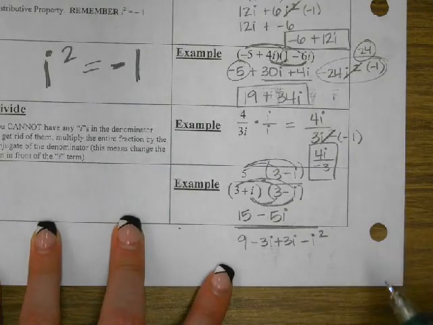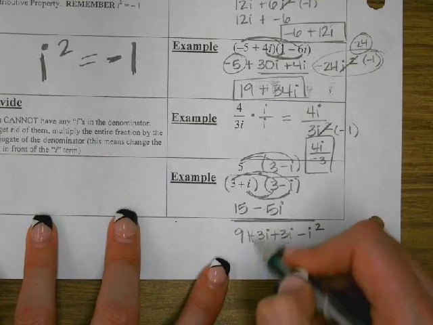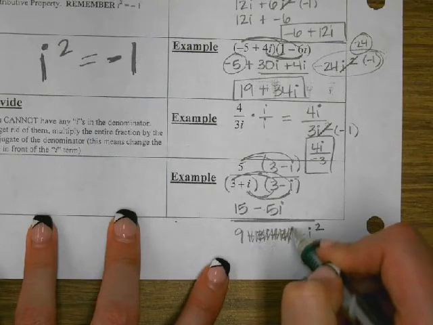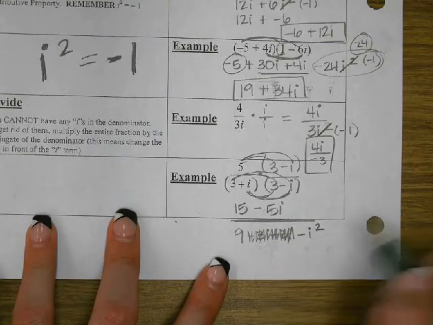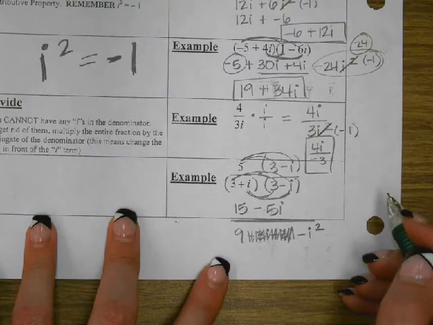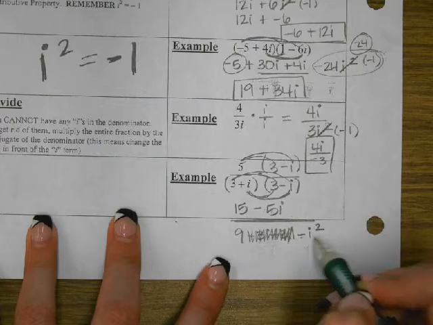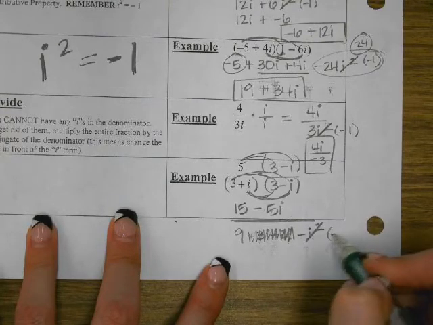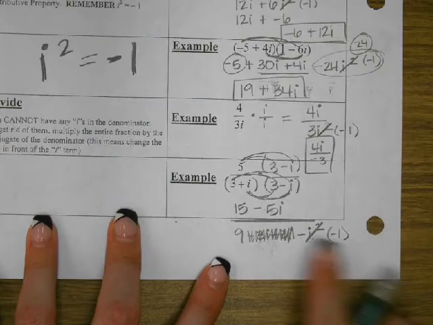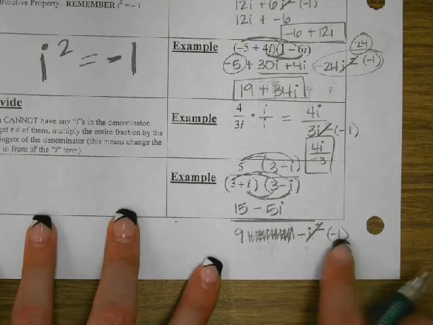Okay, so what you'll notice is negative 3i and positive 3i cancel out, and they will do that every single time. Whenever we do these problems, the middle two things will always cancel out. Always, always, always. Okay? Next, we've got a negative of i squared. We know that i squared is a negative 1. So we have a negative of negative 1, which gives you positive 1. And 9 plus 1 is 10.